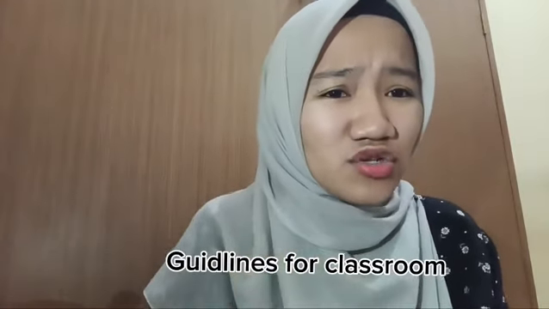Guidelines for the classroom. Good teaching needs clear goals and varied activities. Not only the teacher talking all the time, but students should be active and interactive in the classroom, like working in groups or in pairs, and they can share anything. Not only does the teacher talk all the time, but students should talk as well. That we call guidelines for the classroom.